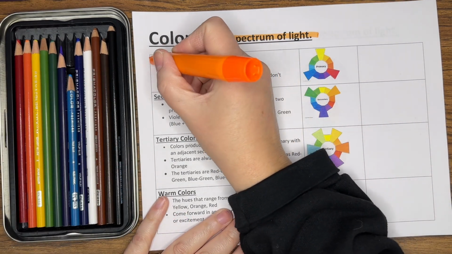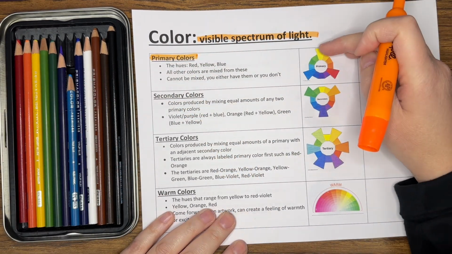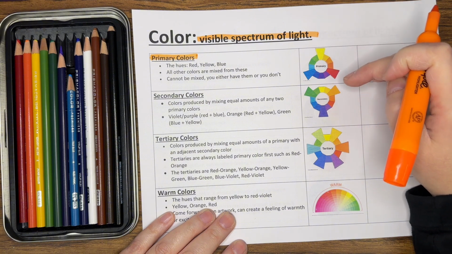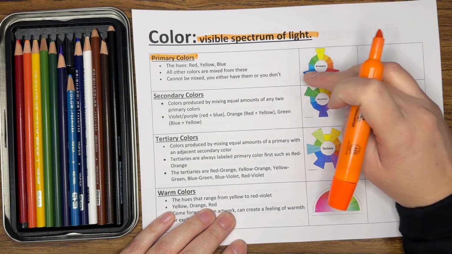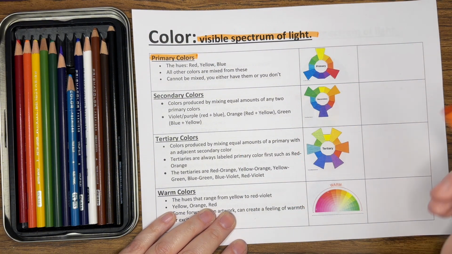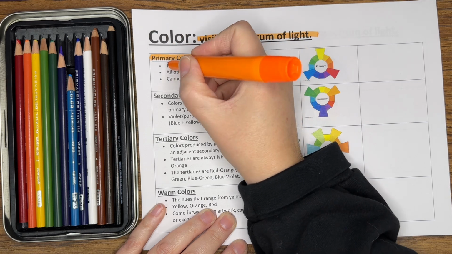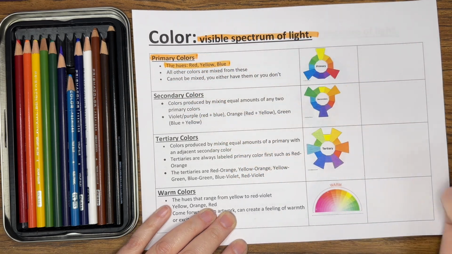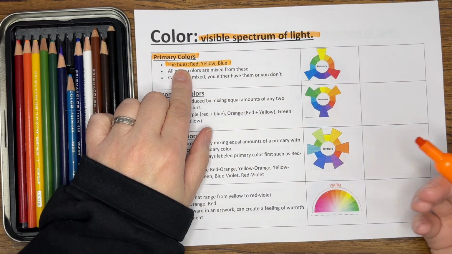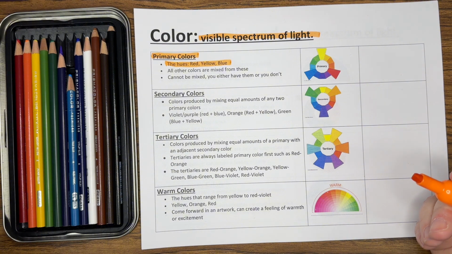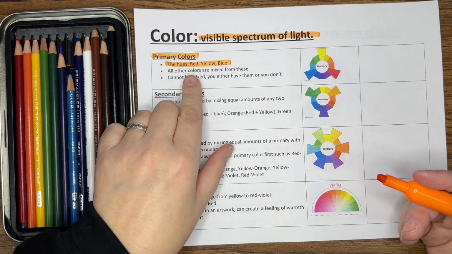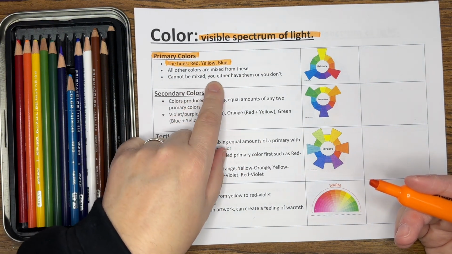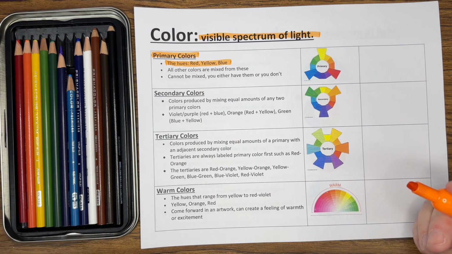So primary colors are colors like yellow, red, and blue, and those cannot be mixed. You either have them or you don't. So the hues red, yellow, and blue. Hue just means the name of a color. All other colors are mixed from these, but they cannot be mixed. You either have them or you don't.